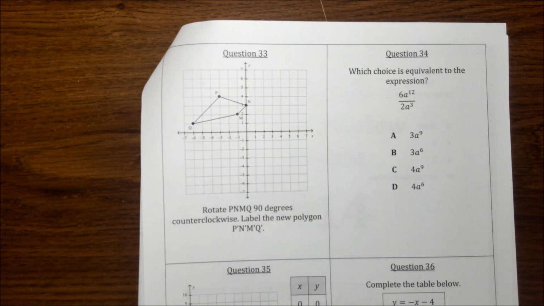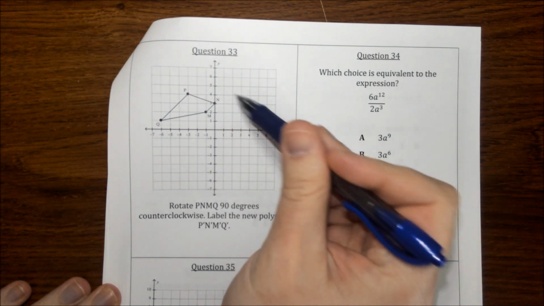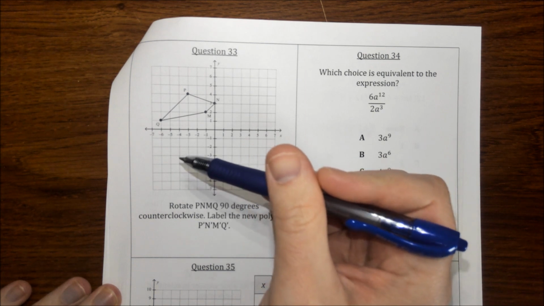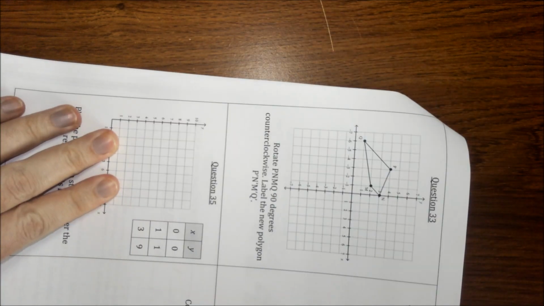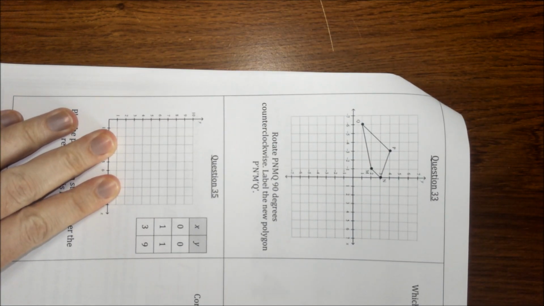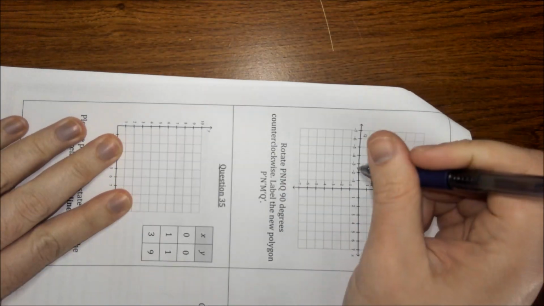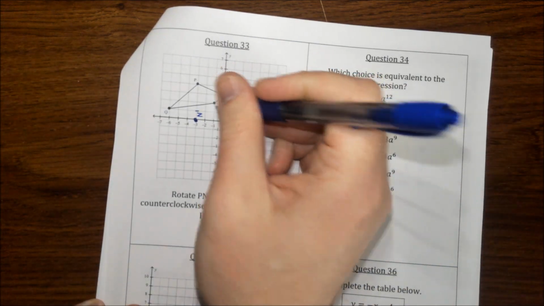Question 33 wants us to rotate 90 degrees counterclockwise. So this shape needs to go this direction, so it's going to end up over here. Let's spin the paper so that this spot is in the top left, like the old shape was. So that's where we need to put the new shape. So N is 0, 3. M is negative 1, 2.